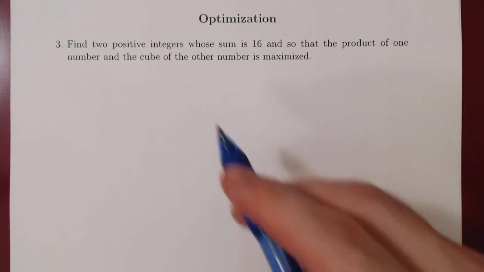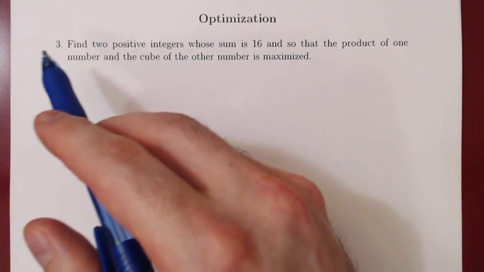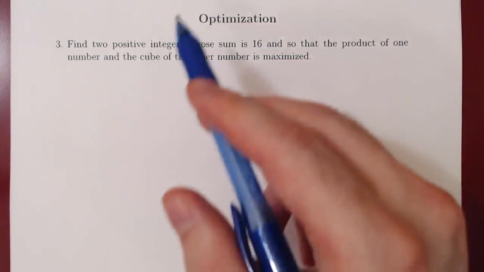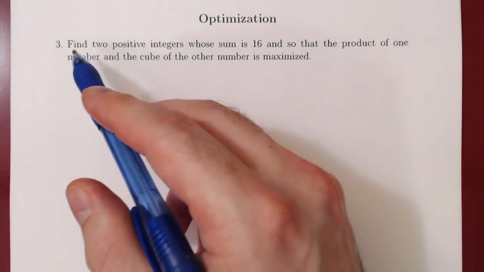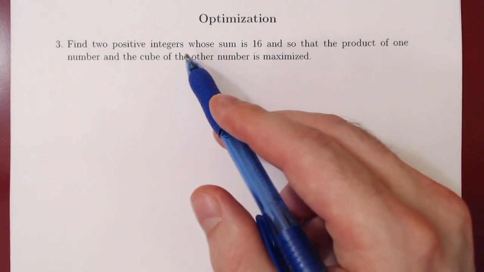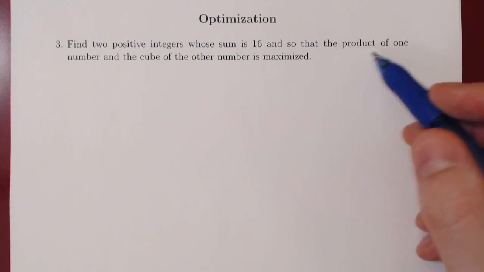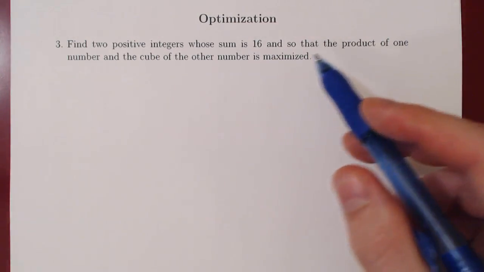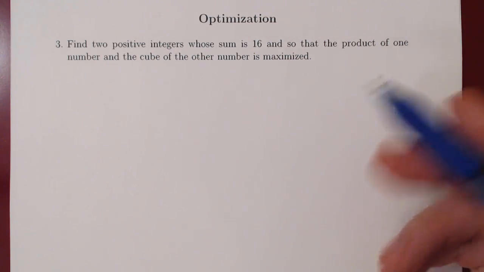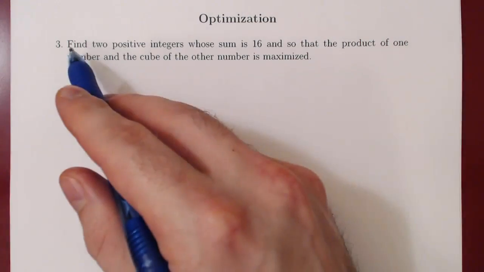Okay, so in this video, we will consider our second example of optimization, and this is problem number 3 on the optimization problem sheet. Let's read the problem. We want to find two positive integers whose sum is 16, and so that the product of one number and the cube of the other number is maximized.